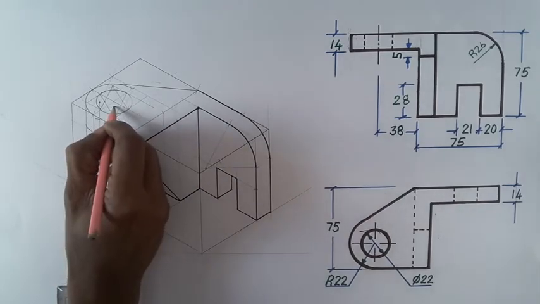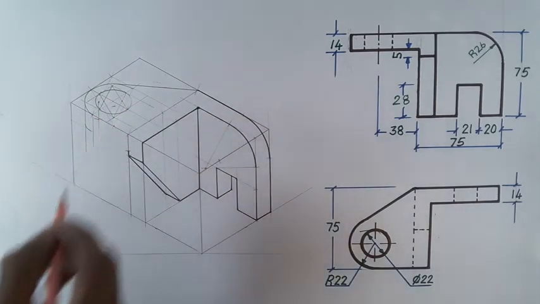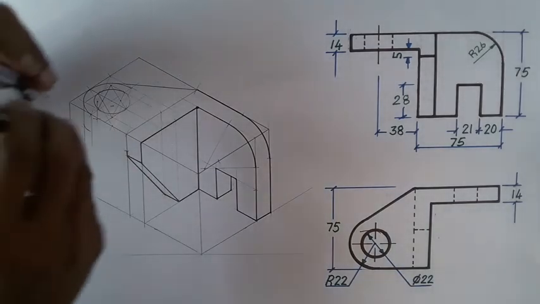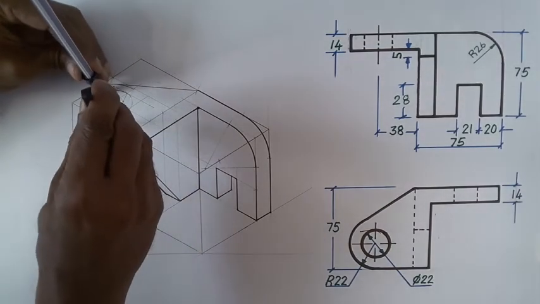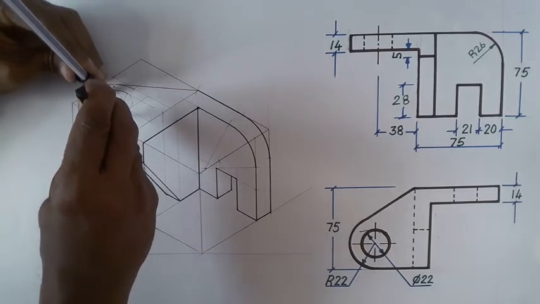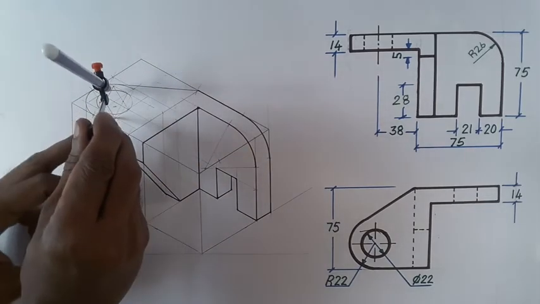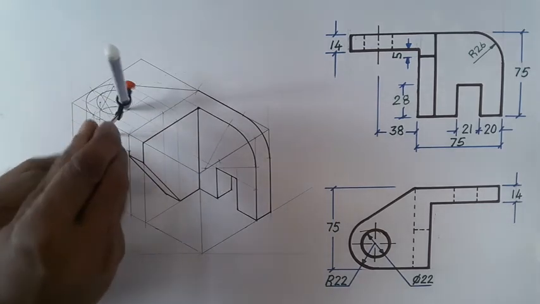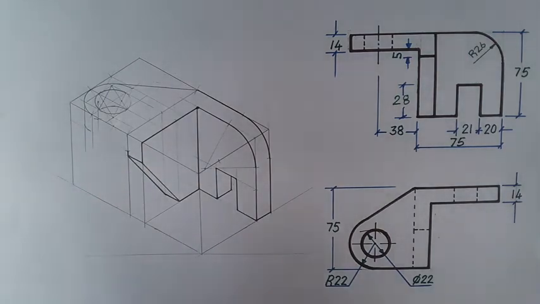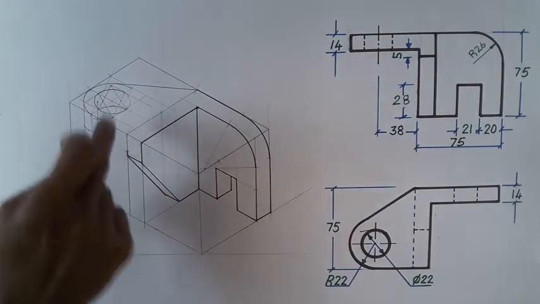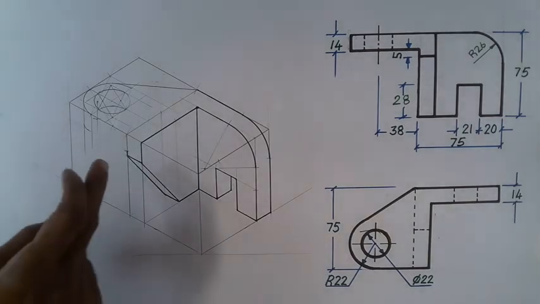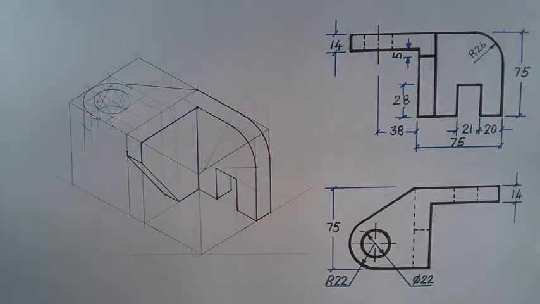So through this point only, this circle will pass. So the circle has been copied at the bottom plane, and it is time to complete the required portions with a darker impression.